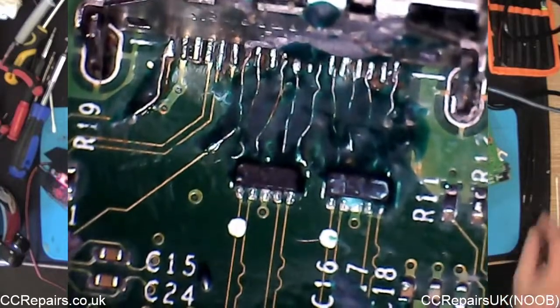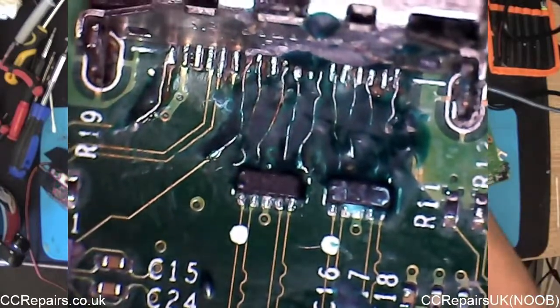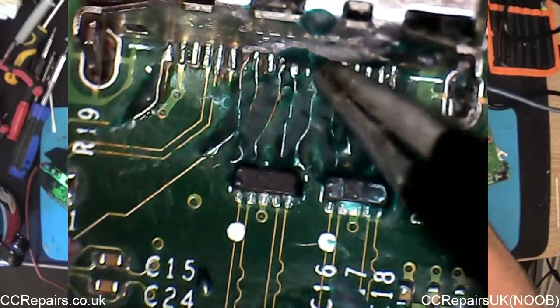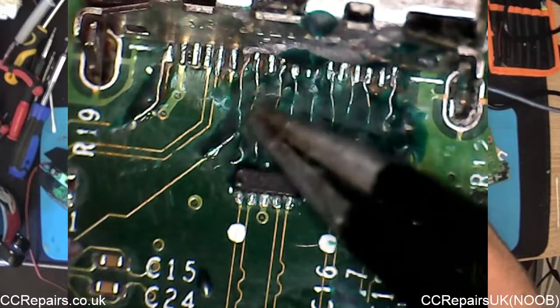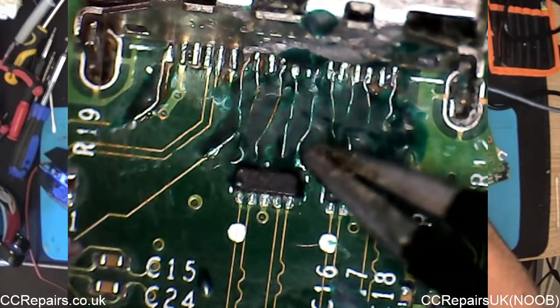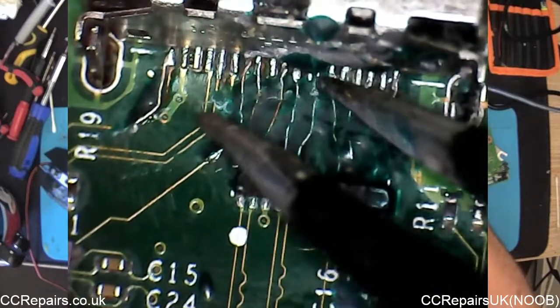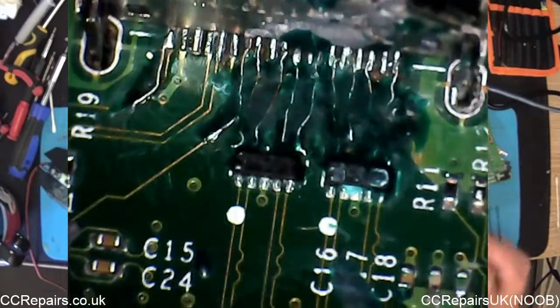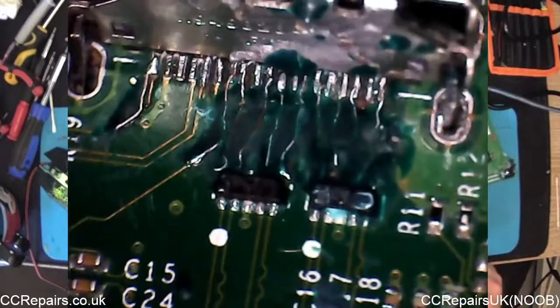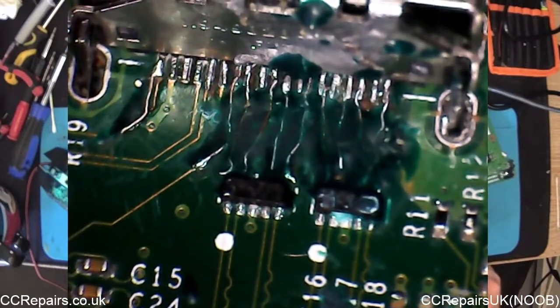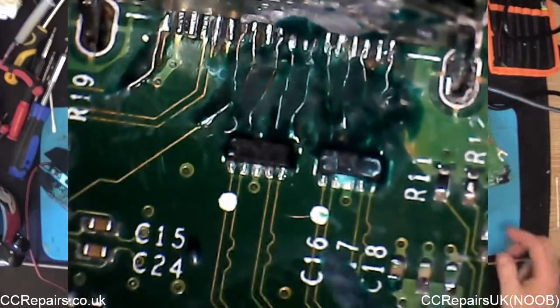I think actually one of them is loose. Or is that just... No, I think that's just where it's covered. I did kind of go mad with the coating on there. I'll check that again in a minute.